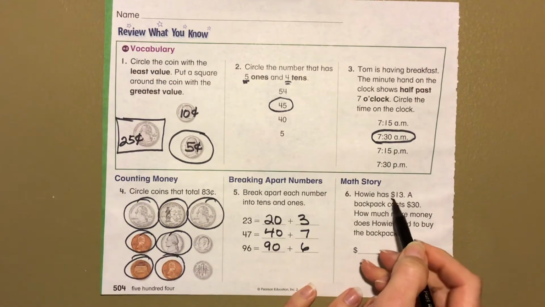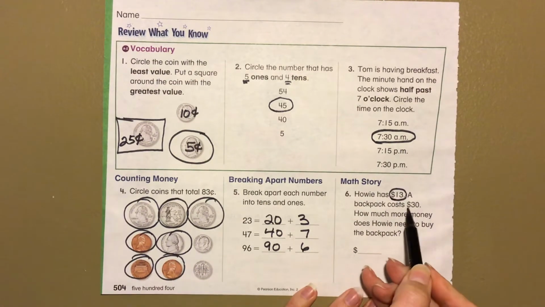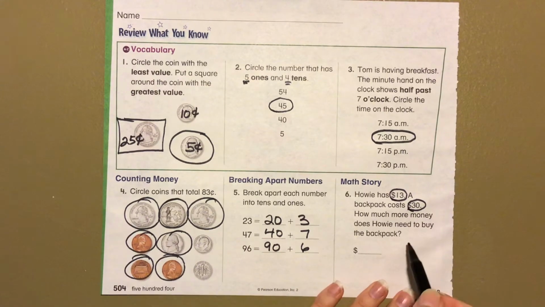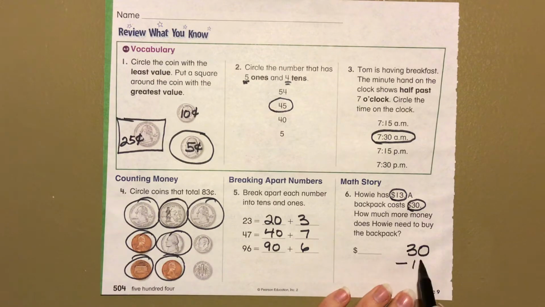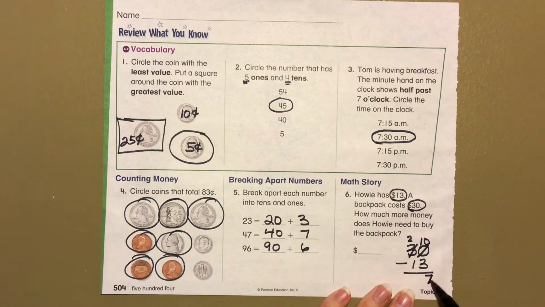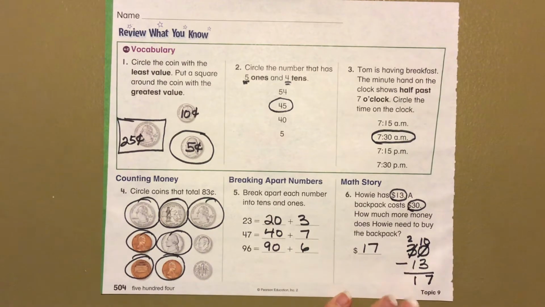All right, let's look at our math story. Howie has $13. A backpack costs $30. How much more money does Howie need to buy the backpack? So we have $30 is what's needed, minus the 13 we have, lets us know how much more we need to earn. 0 minus 3 won't work. We have to regroup. That becomes a 10. That becomes a 2. 10 minus 3 is 7. 2 minus 1 is 1. So it's a difference of $17.